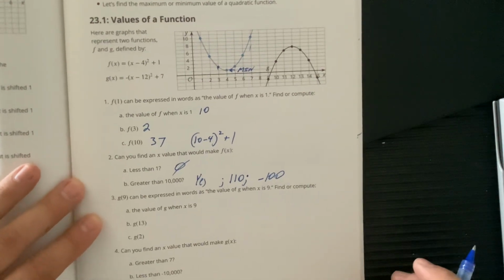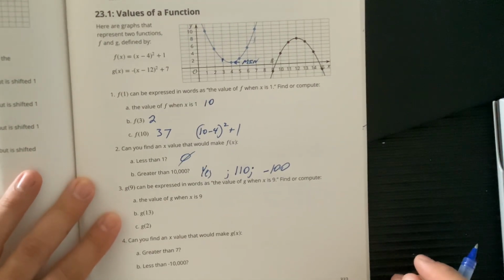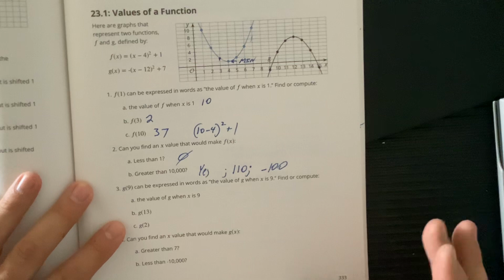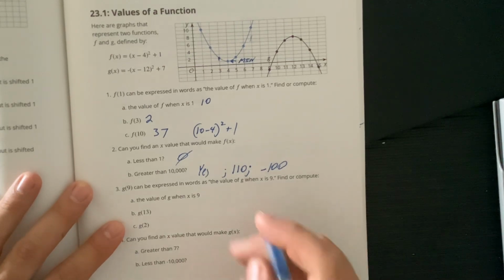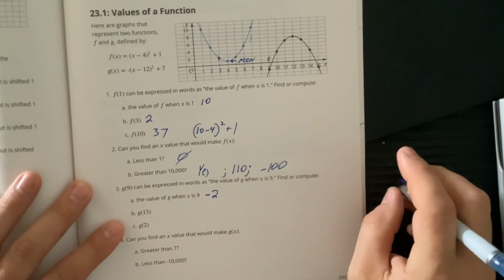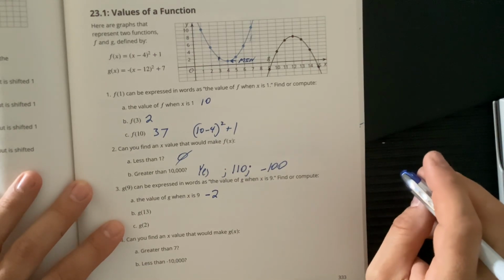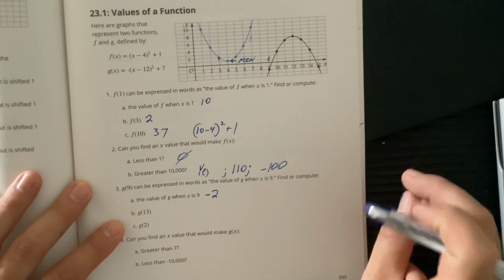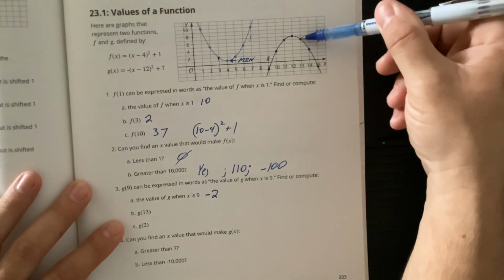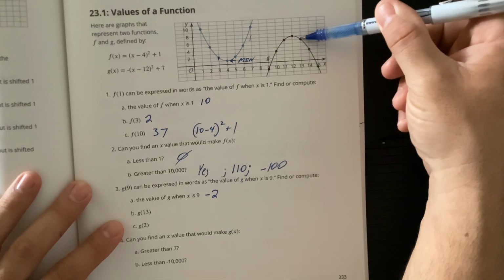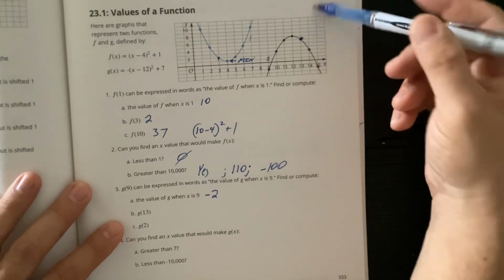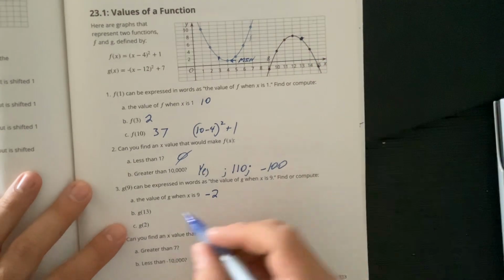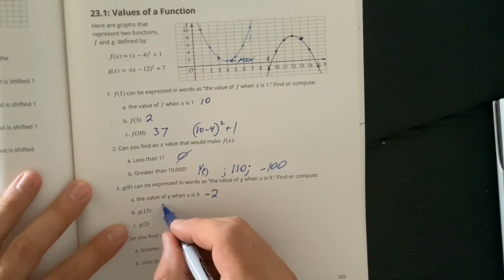Okay, switching focus to the black graph. X is 9. What's the y value? Negative 2. 13. I think it's right on the line, isn't it? I'm going 6.